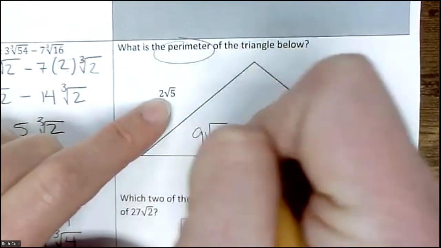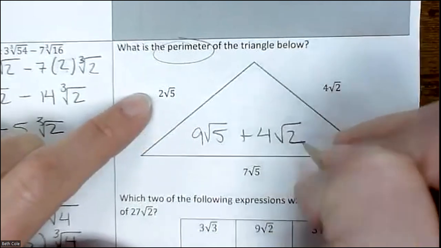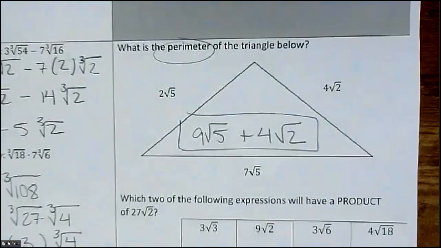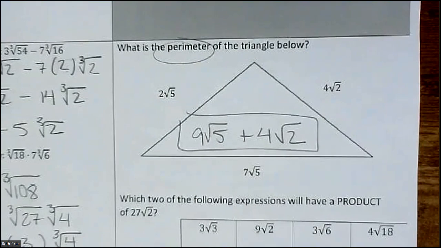9 square root of 5, and then plus 4 square root of 2. There's just nothing you can do with that one. So 2 of them go together and one of them doesn't, and it's like, whatever.